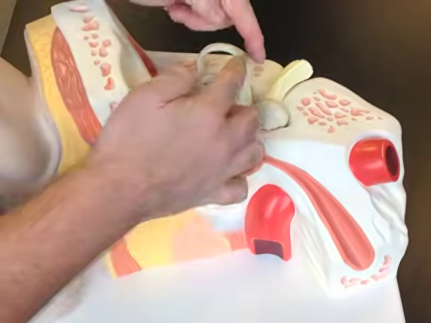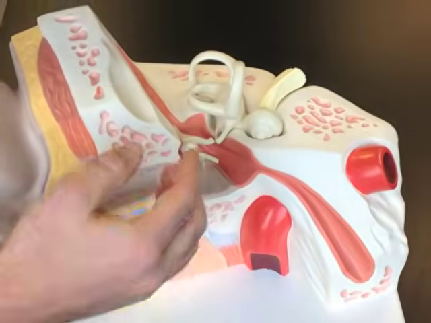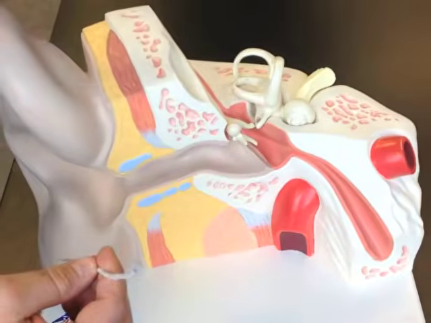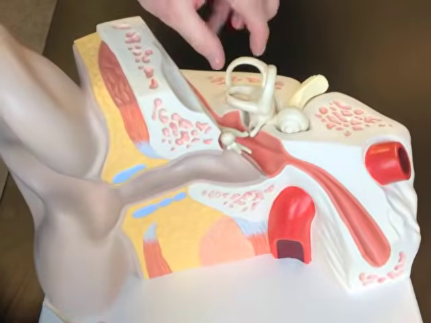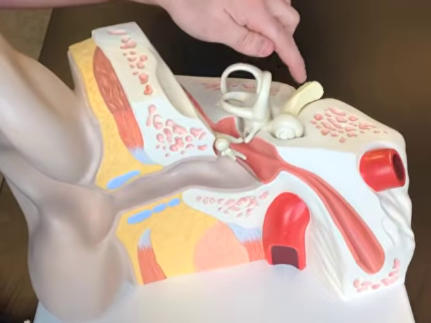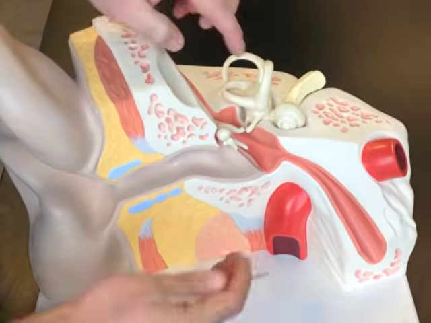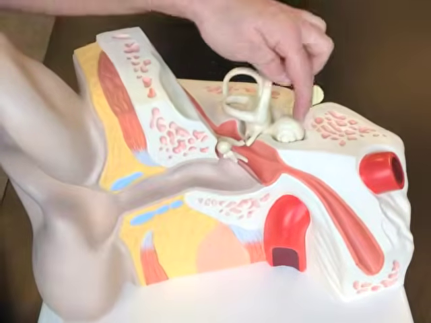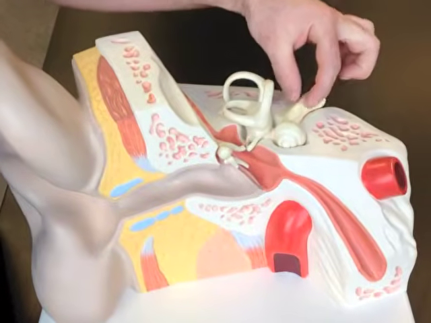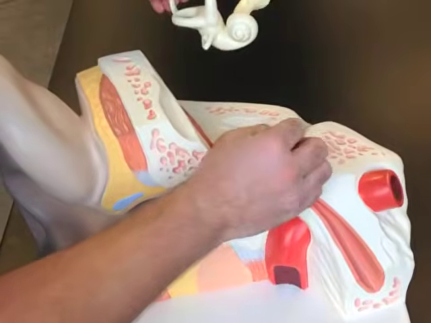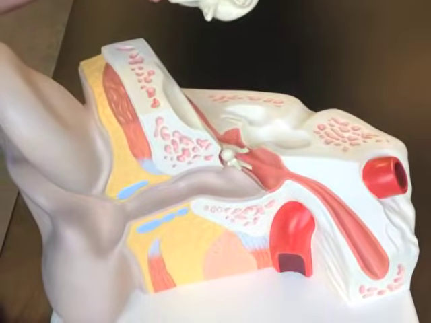So all these semicircular ducts are used for equilibrium, or your sense of balance, and that information gets transmitted to the brain through the vestibular nerve. The sound information from hearing goes through the cochlear nerve. So right here we've got the vestibulocochlear nerve running through the internal acoustic meatus.